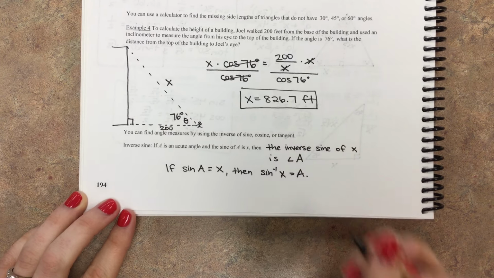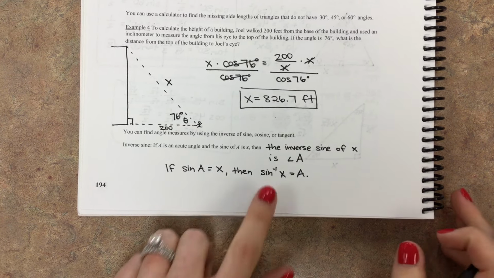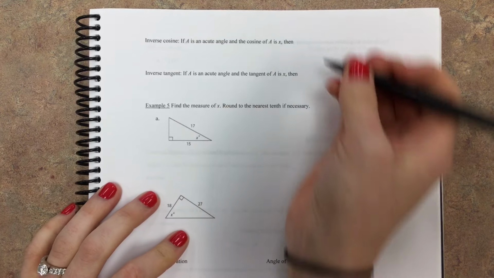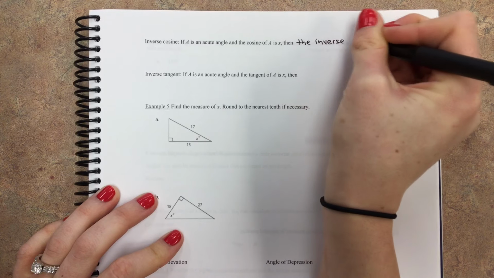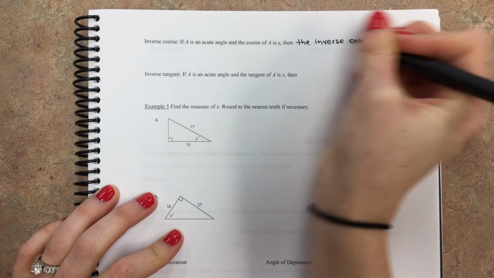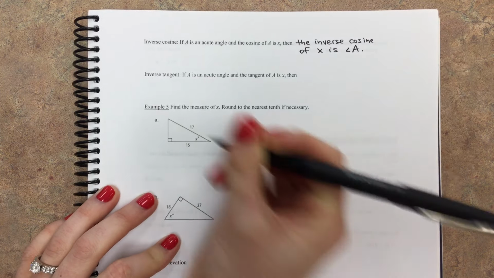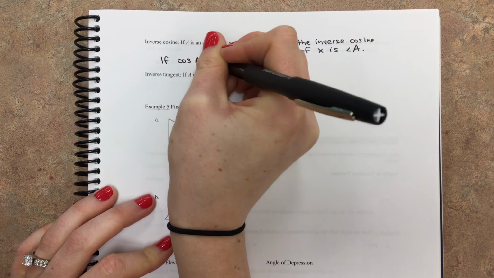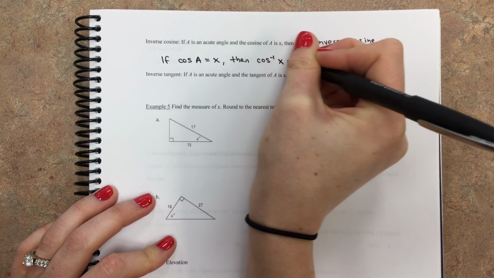Inverse operations is basically just like swapping the x and y values like we did before. So those two just swap, and we switch it to our inverse function. We also have cosine and tangent. We can do inverses for those too. If A is the angle and the cosine of A is x, then the inverse cosine of x is A. So we say this in symbols: if cosine of A equals x, then cosine inverse of x equals A.